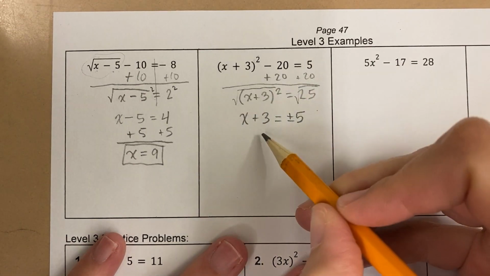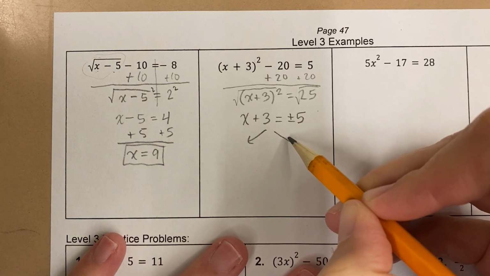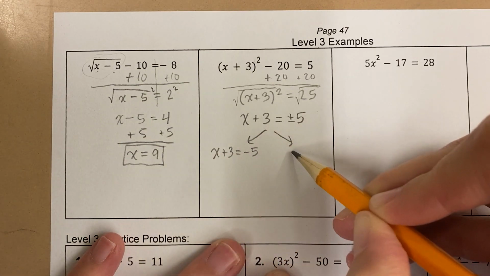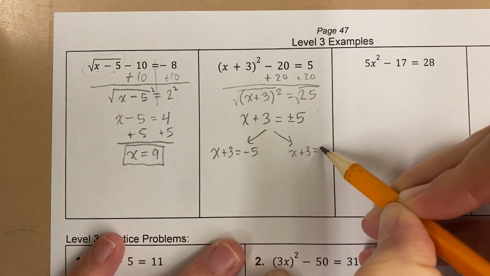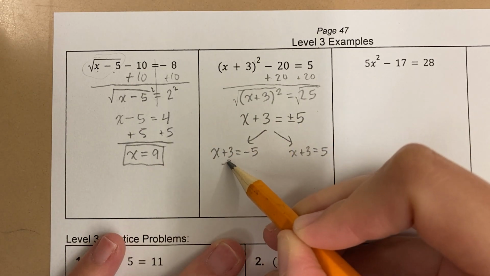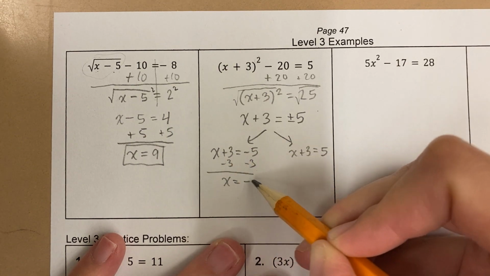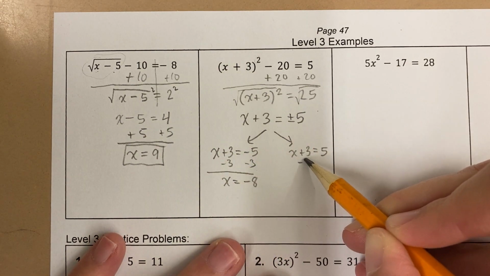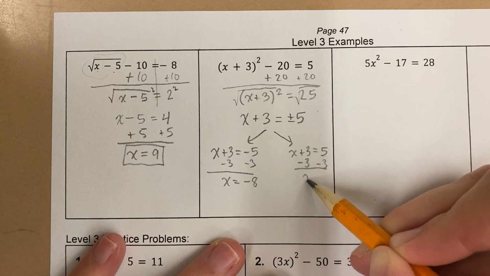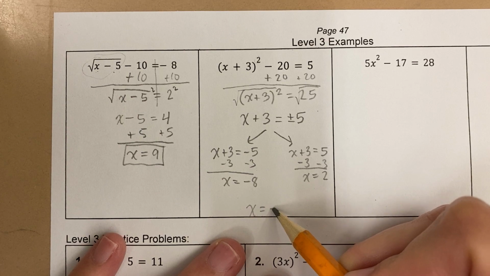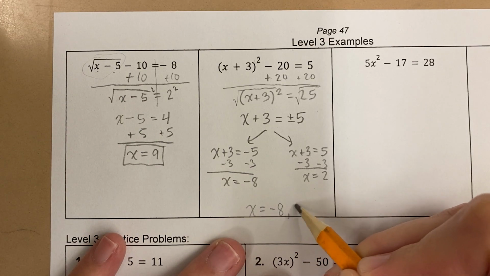Okay, so now this is where I'm going to split into two separate equations. This x plus 3 could equal negative 5, or this x plus 3 could equal positive 5. I'm going to subtract 3 on both sides. And that's true in both equations, right? That's just what I need to do to get x by itself if I'm adding 3 to x. So I'm subtracting 3. When I do the math, I get two different answers. I get x could equal negative 8 or 2.